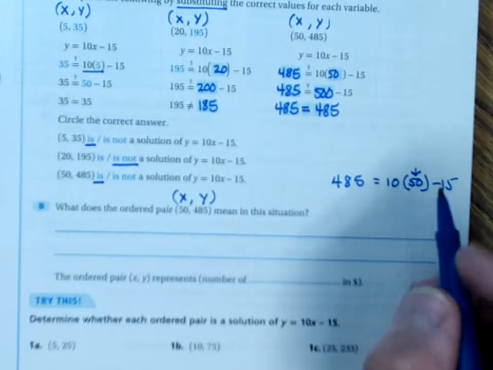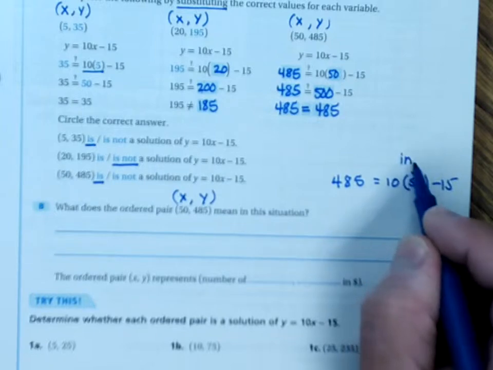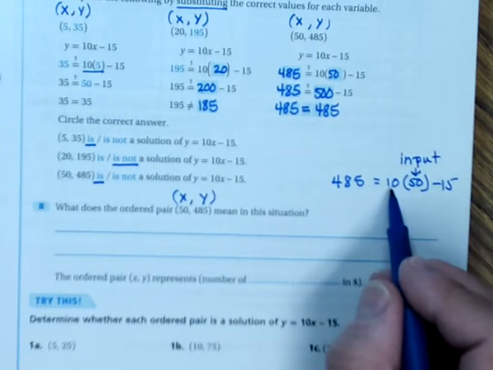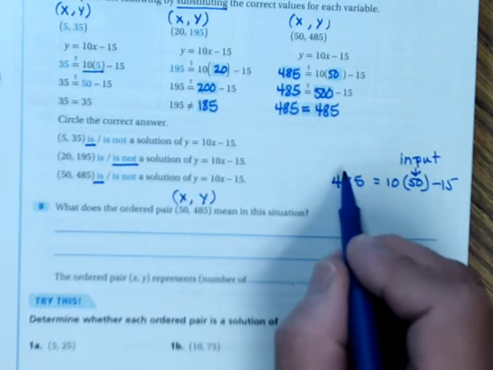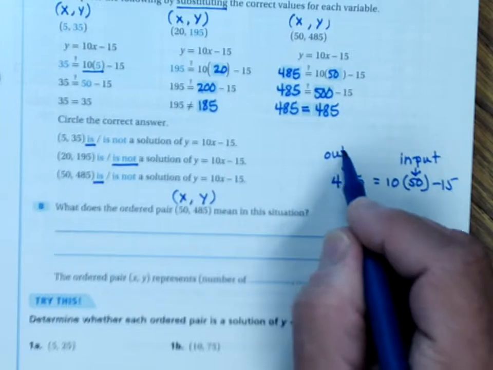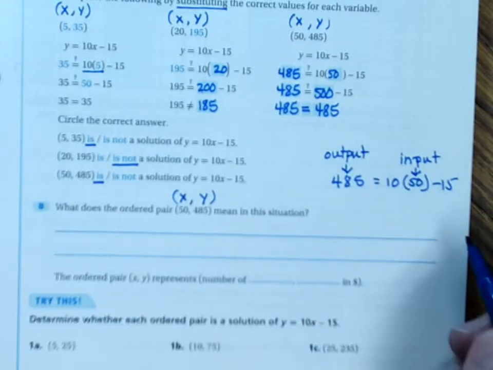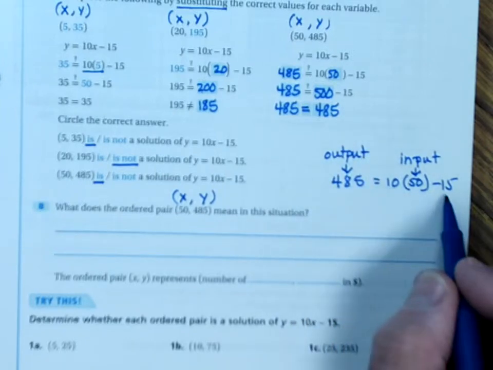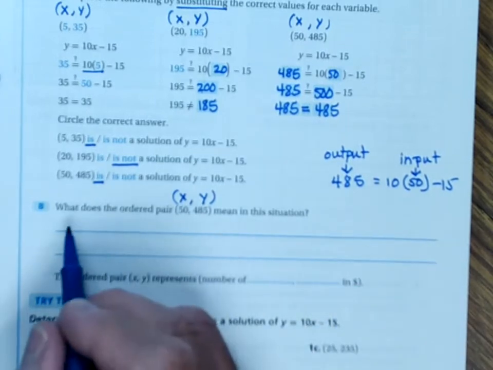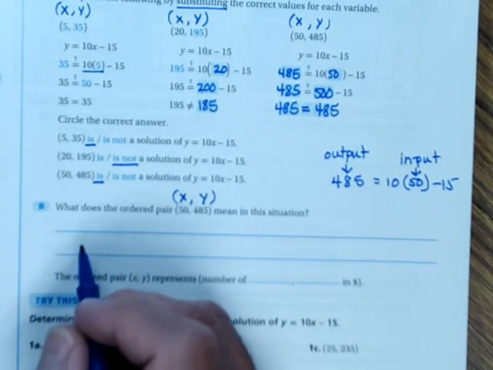This is the number that we actually put in, so it's an input. This technically would be y and would be considered an output. So when you solve this, they should or should not equal each other. So 50 being our input, what does 50 represent?